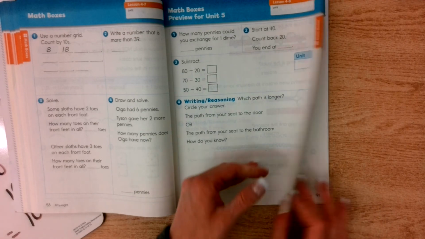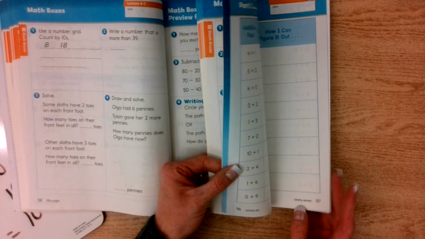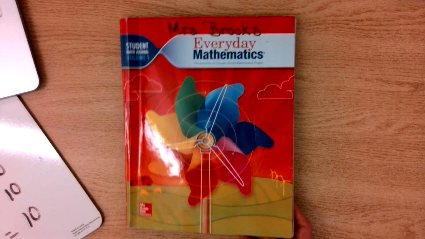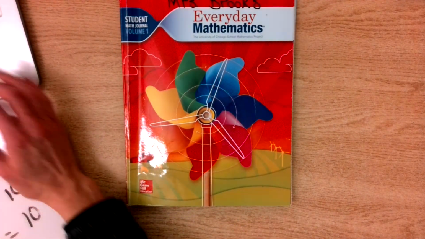Okay? So I need you to post 59 and was it 95? Yep, 95 and 59. You're going to post those to Seesaw when they're complete. And don't forget to do your math message as a Seesaw activity. All right? Perfect. Have a great day.